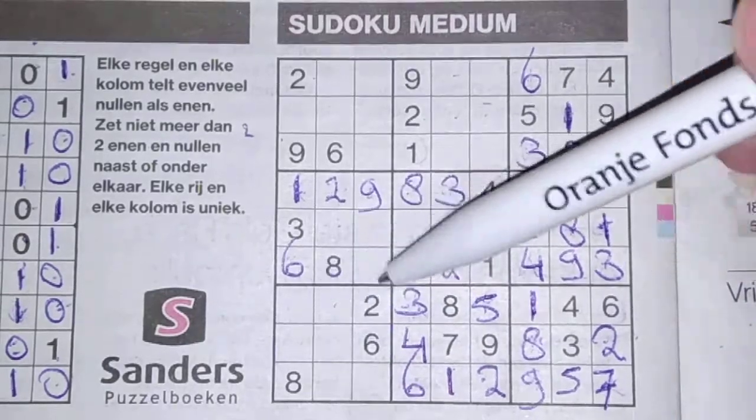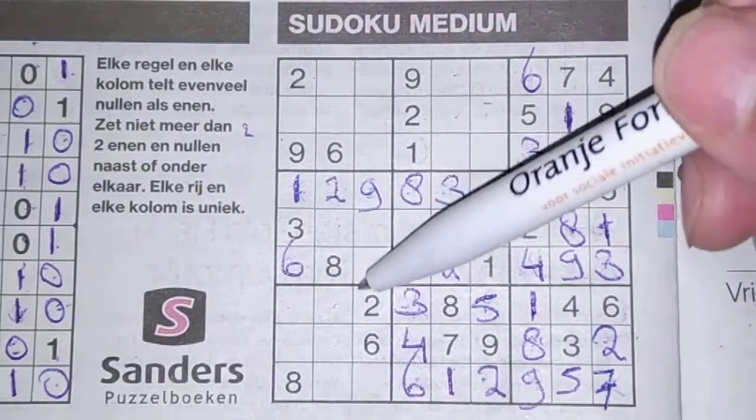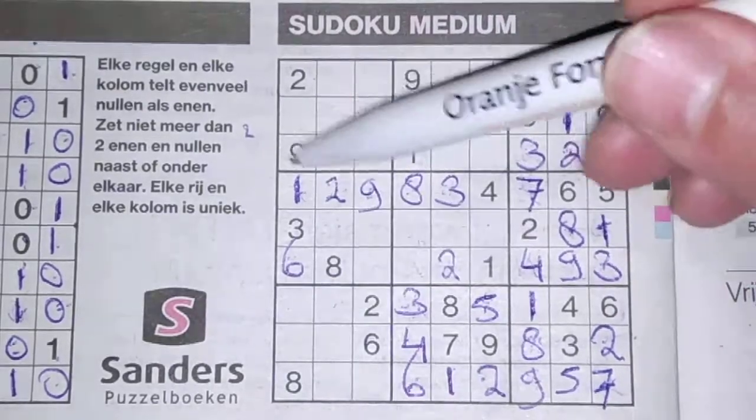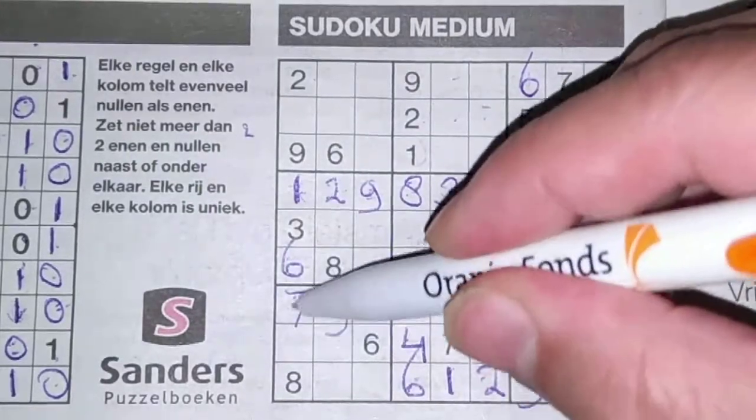2 boxes left in this row for the numbers 7 and 9. We have a 9 here, no 9 there. 9 should be here, and the 7 goes there.